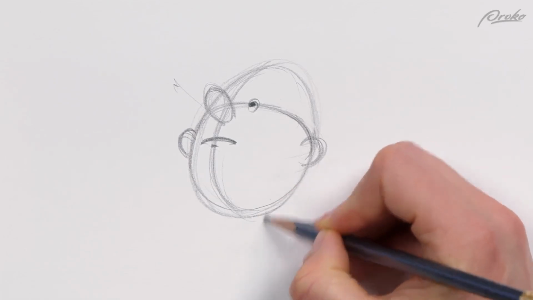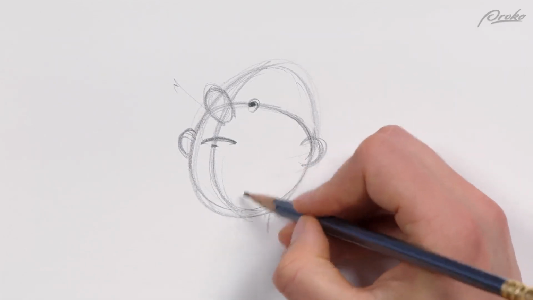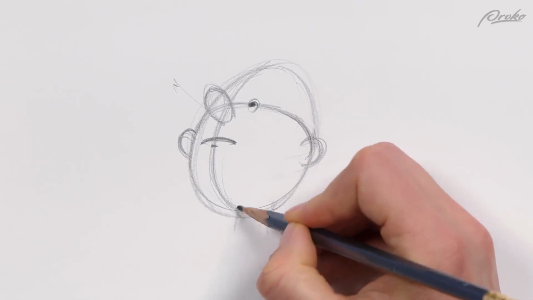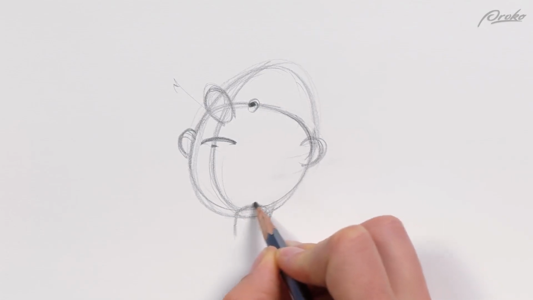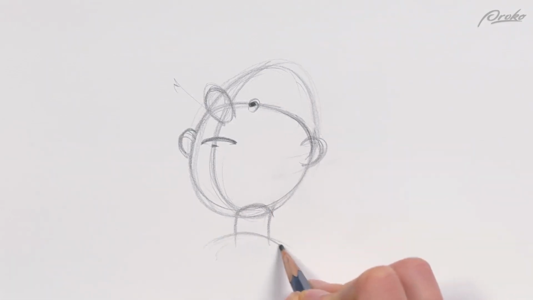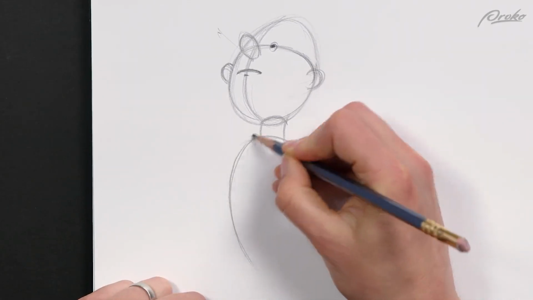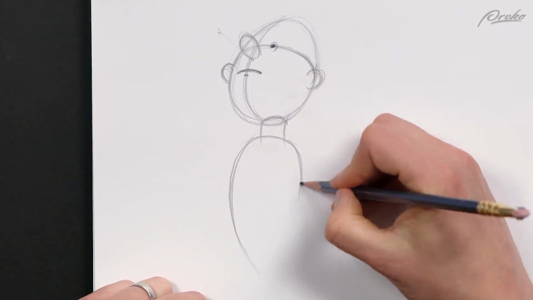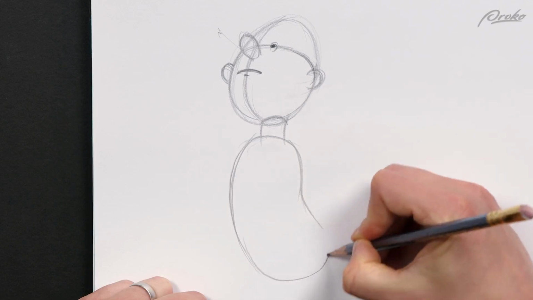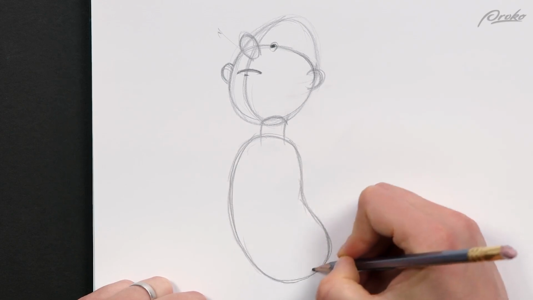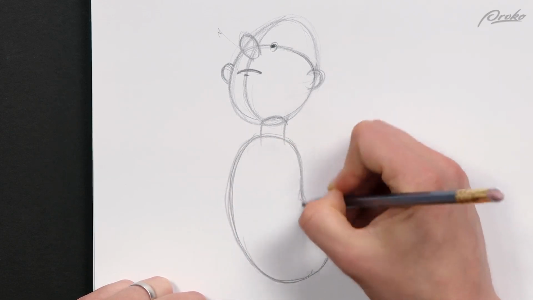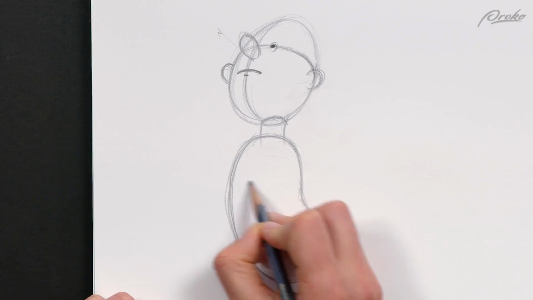I can keep thinking of all the forms going down as little blobs. So the neck attaches to this. Since we're looking up at it, we're gonna see it attach right along there. And even the torso could be a blob form. If you're drawing cartoon characters, blobs is really all you need. I mean, unless they're hard surface like little robots, then we go back to boxes.